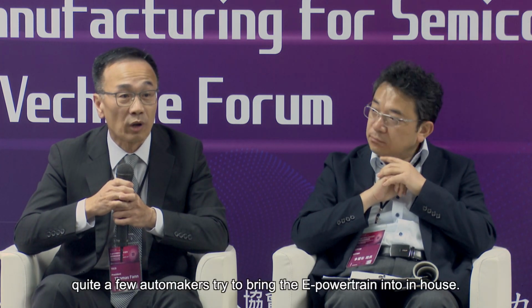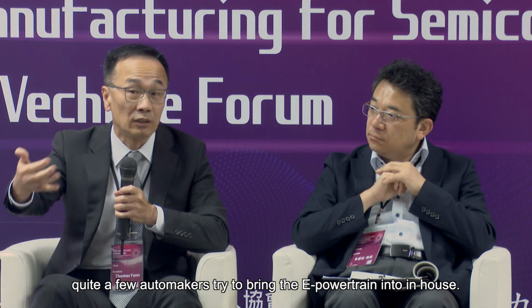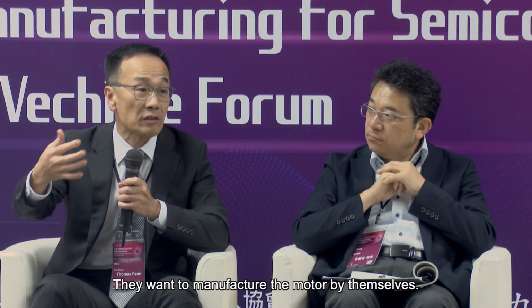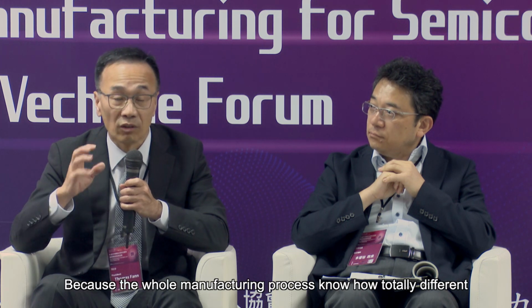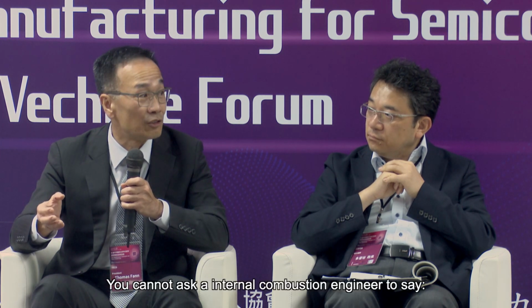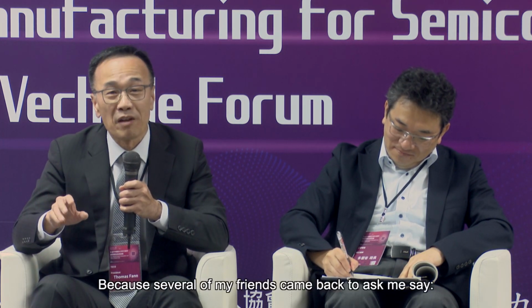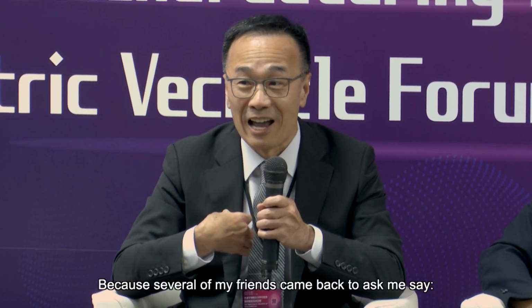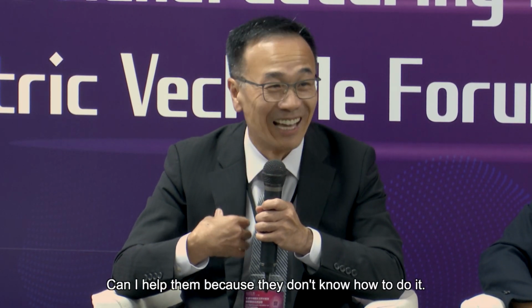Tell you one thing, quite a few automakers try to bring the e-powertrain in-house. So they want to manufacture the motor by themselves. It's not easy, all right? Because the whole manufacturing process, know-how, is totally different from traditional internal combustion engines. You cannot ask an internal combustion engine engineer to say, hey, tomorrow you manufacture a motor. No way. Several of my friends came back to ask me if I can help them, because they don't know how to do it. That's why I know that.